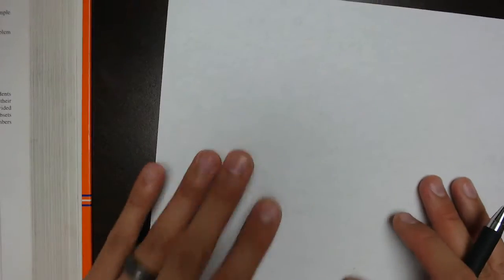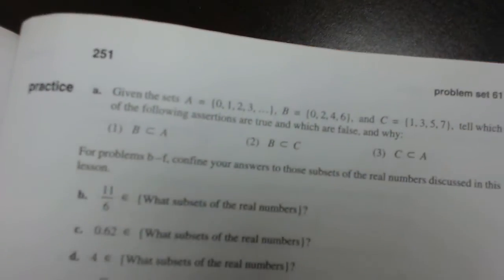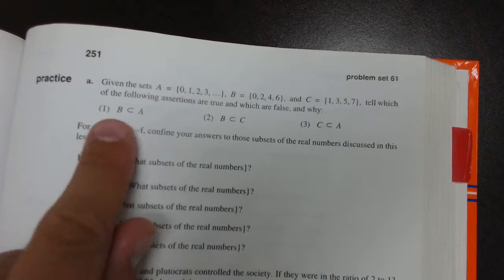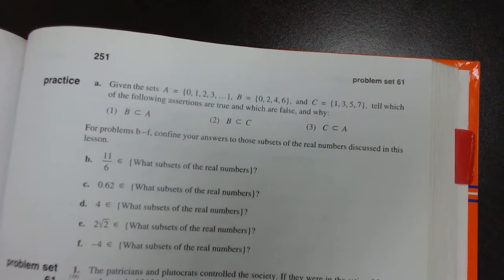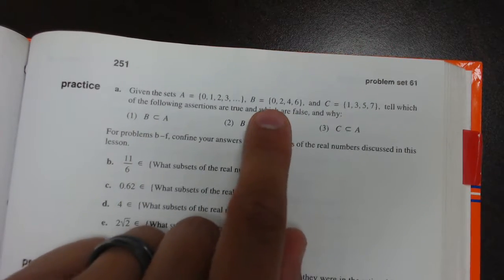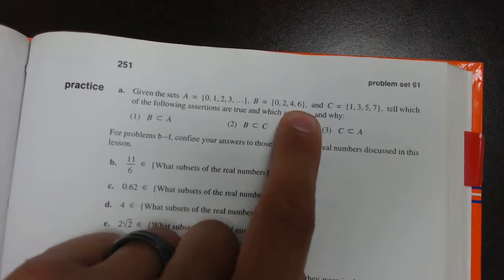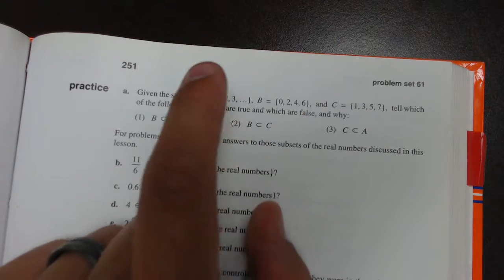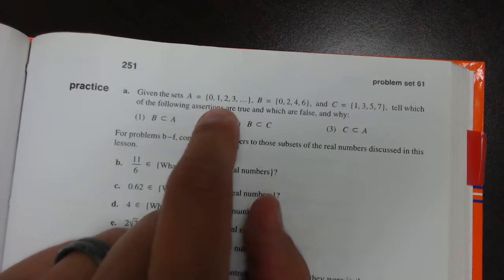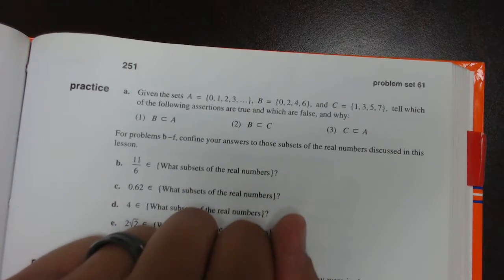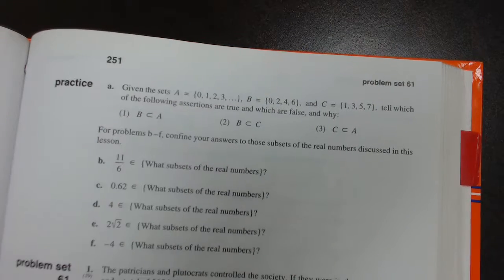Now, the book will give you their own made-up sets. A good example of this is on practice A. They say, given the sets of A, B, and C, which of the following are true and false and why? The first one they ask is the set of B inside the group of A. If we look at B, we've got the numbers 0, 2, 4, 6, and the set is complete. Can we find those four numbers in the group of A? Well, A has 0, it has 2, and if it repeats, it will have 4 and 6. That's what those three dots mean. So 1 is true.